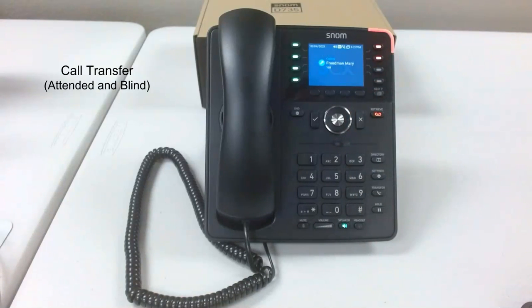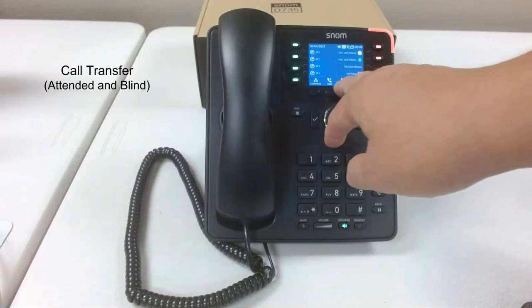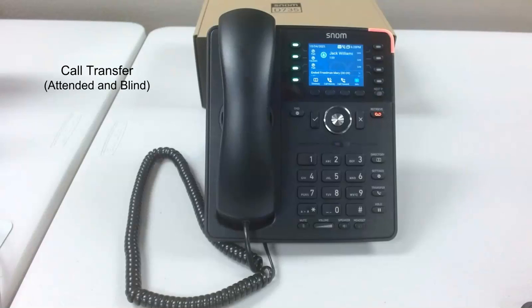That other phone rings, they pick up the call, we let them know who it is, and if they're willing to take this call. If they say yes, then we can just hit transfer again. That call disappears from your phone, and now that call that came in is now connected with that extension.